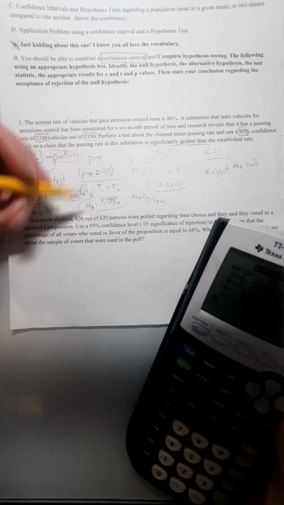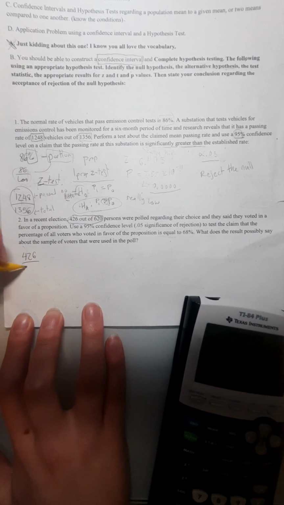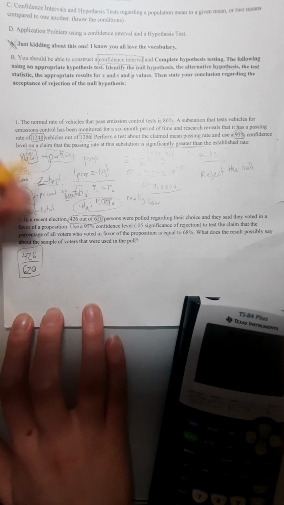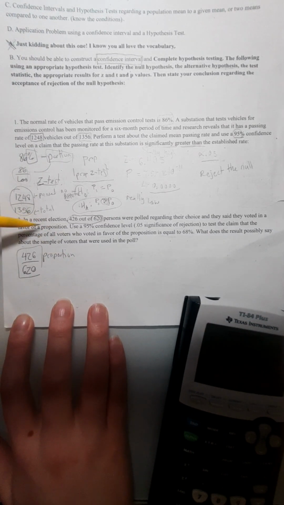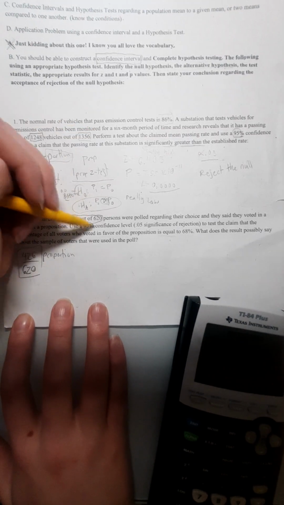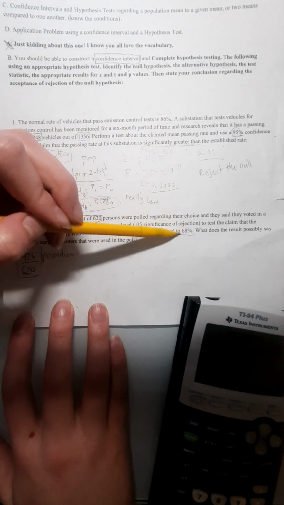We get to number 2. We have another "out of," which is going to be another proportion. So that's 426 out of 620. So hey, we know this is a proportion. And we know 95 confidence level, that's important. This is our alpha level. Then we get to this number right here.